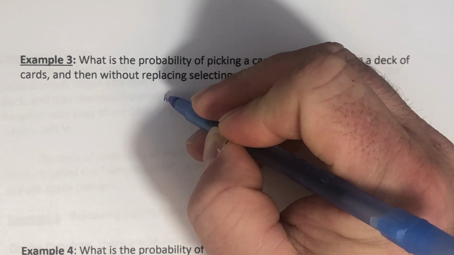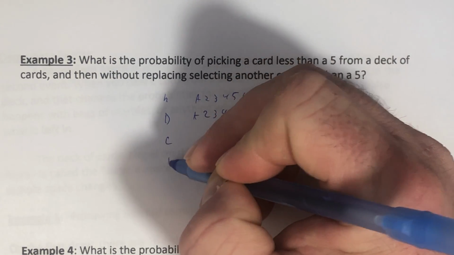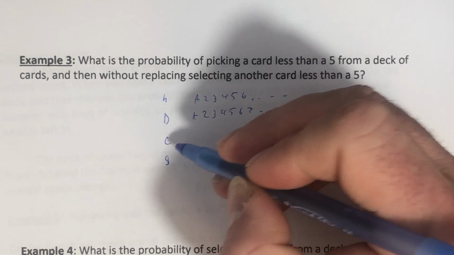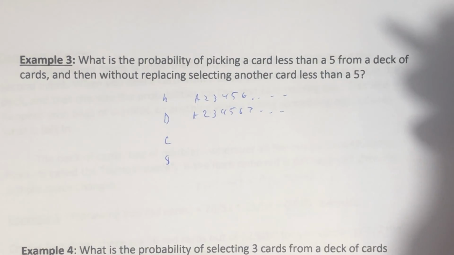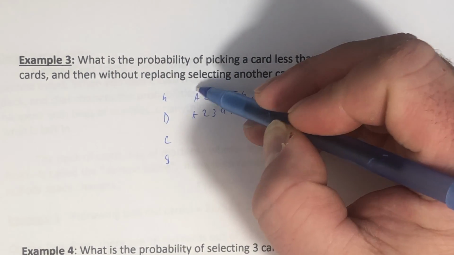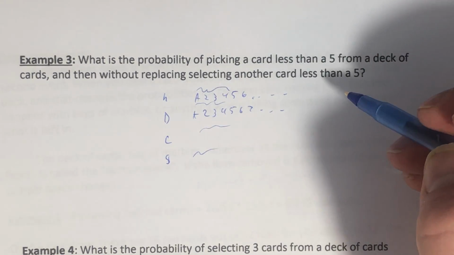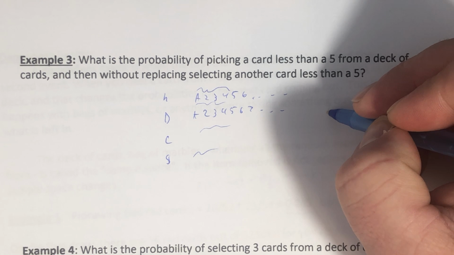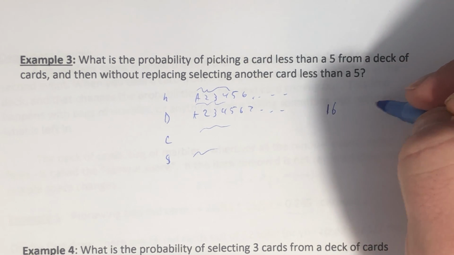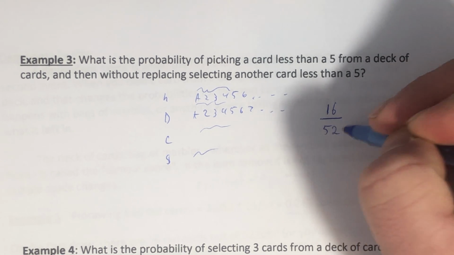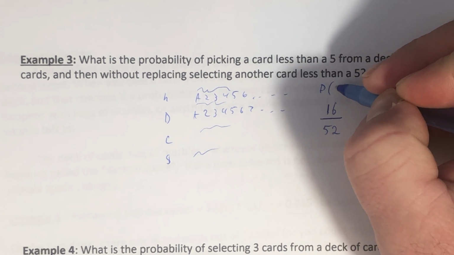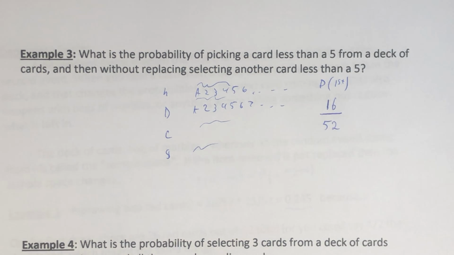We have hearts, diamonds, clubs, and spades, and we have that for all of them. So how many cards are less than a 5? There's 4 hearts, 4 diamonds, 4 clubs, and 4 spades. So there are 16 cards that are less than a 5 out of a total 52 cards in the deck. That's the probability that the first one is less than a 5.